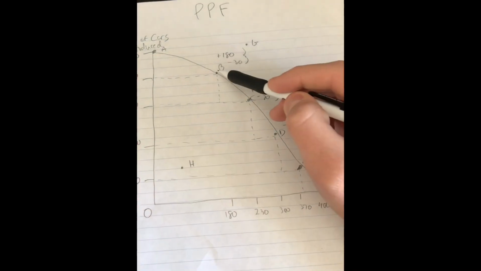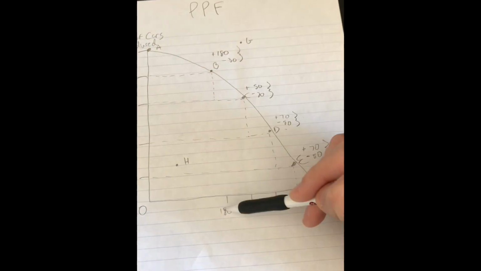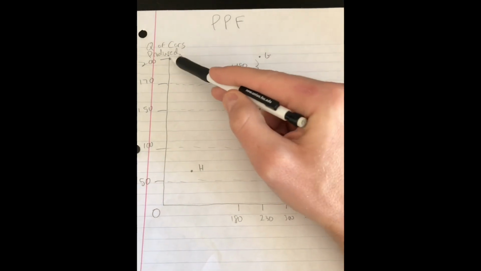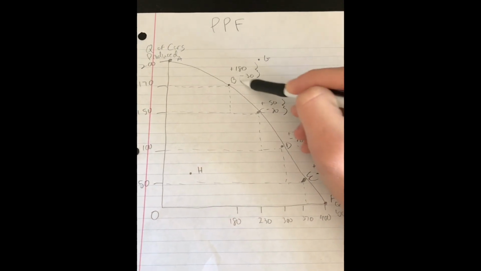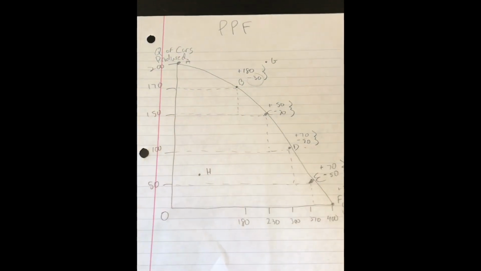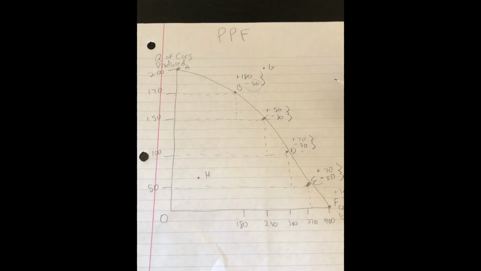All right, so at this point, you can create 180 units of bread. But what's your opportunity cost? Well, it's 30 cars. You give up 30 cars in order to produce 180 units of bread within this economy with the current resources that you have.